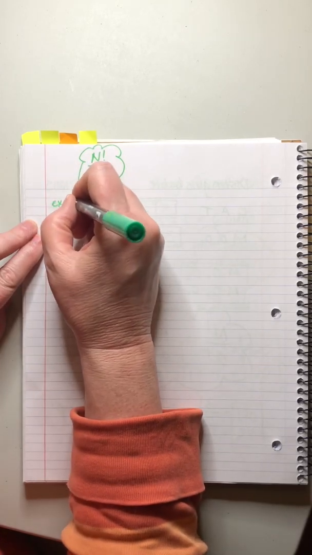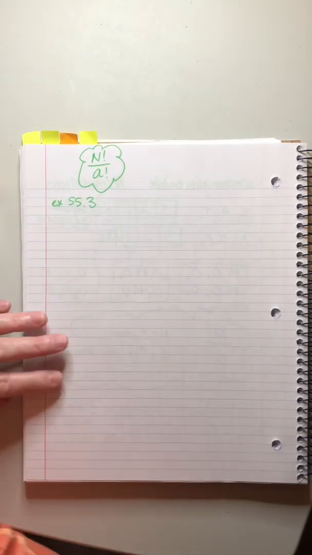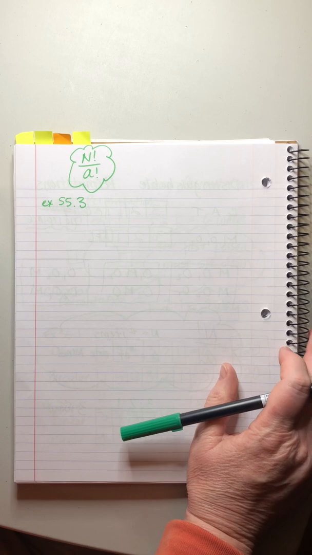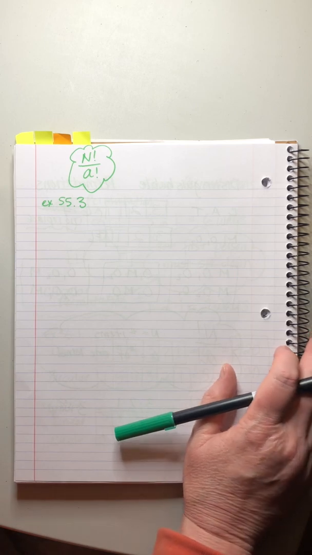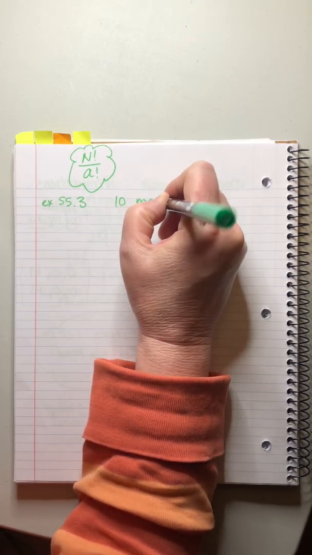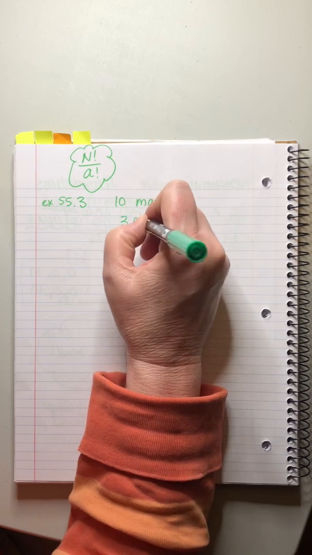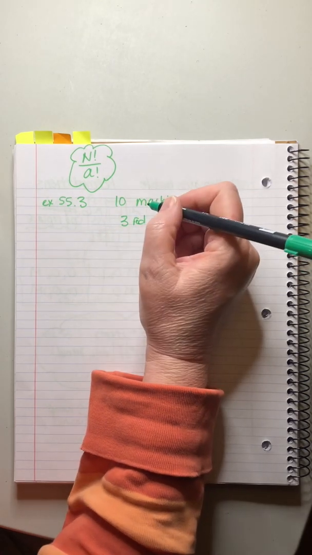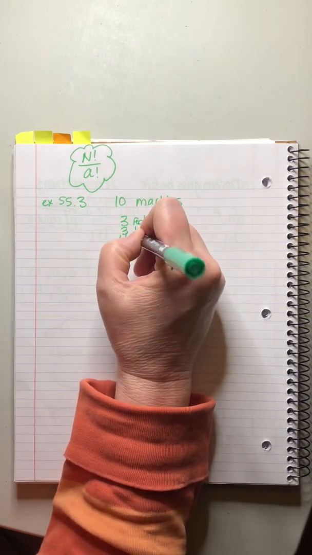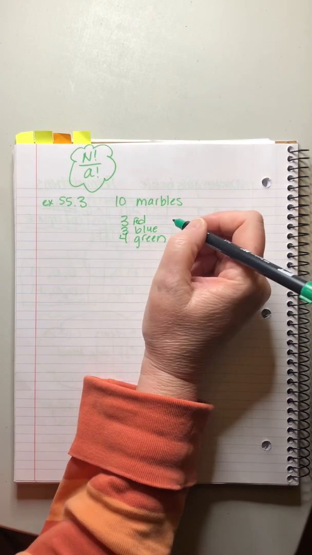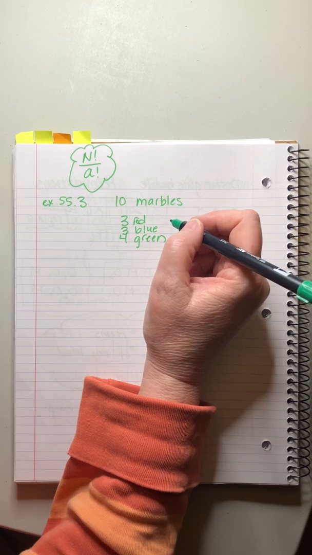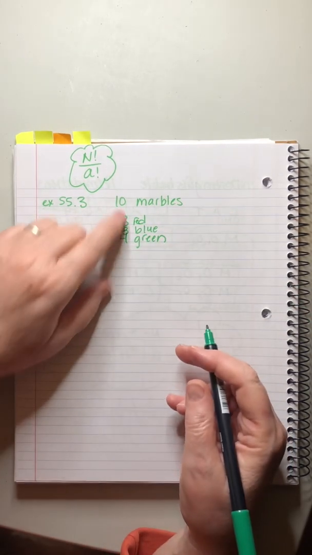Example 55.3. Jojo, oh my gosh, it's Jojo Hepler. She's in our problem. Jojo has 10 marbles. 3 are red. Ooh. 3 are red. 3 are blue. 4 are green. How many distinguishable permutations of the 10 marbles can be formed? All right, so we can see, we've got lots of repeats here, right?